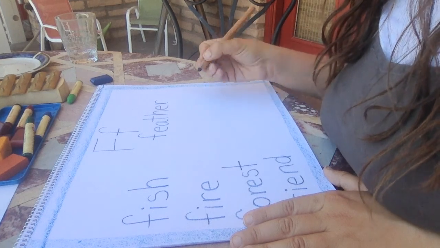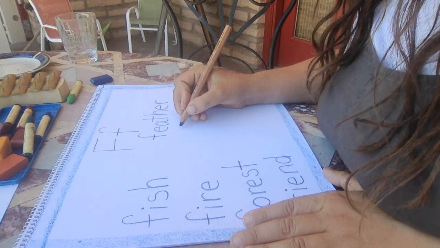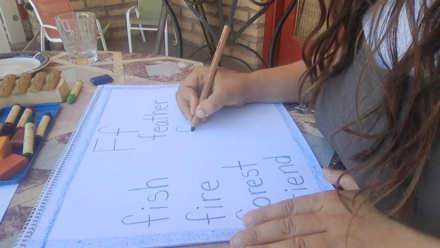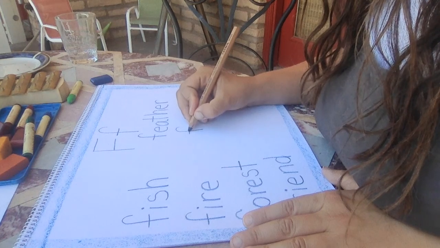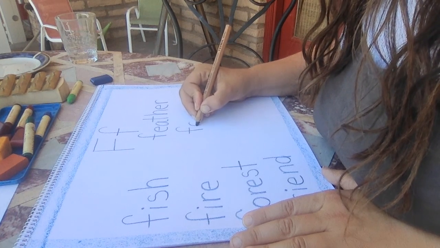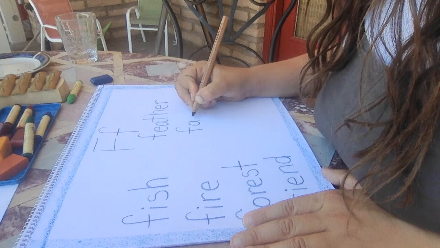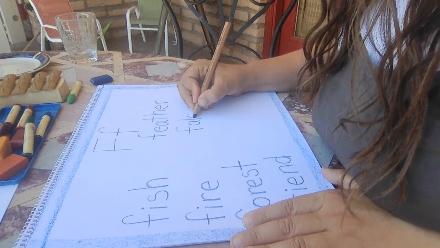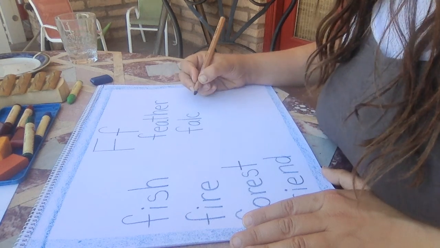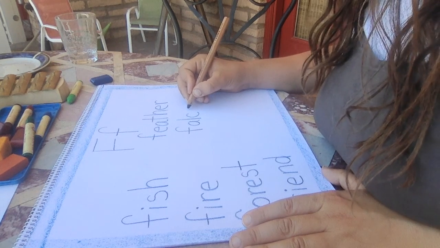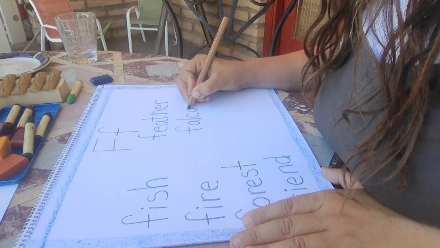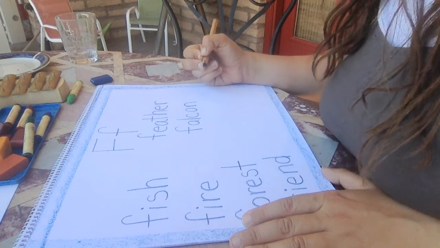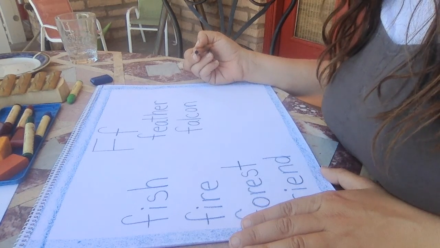Well, the falcon, of course. It's a C. Falcon. Falcon. Very nice.